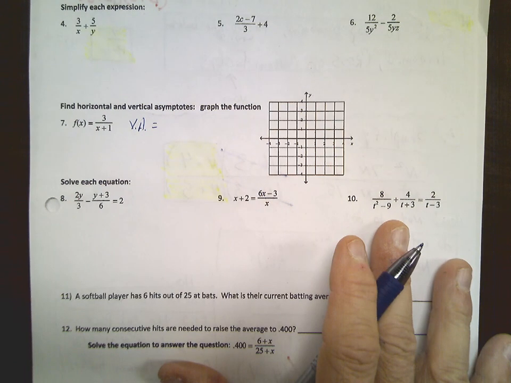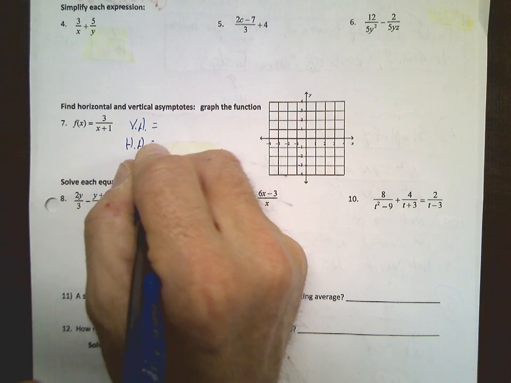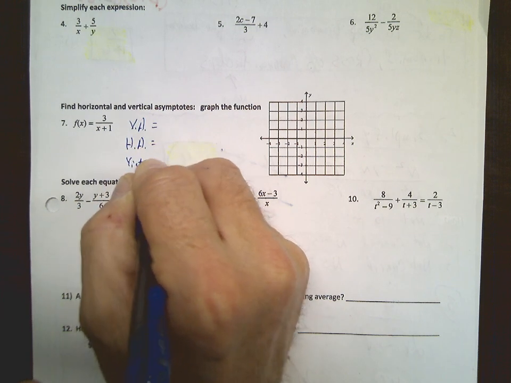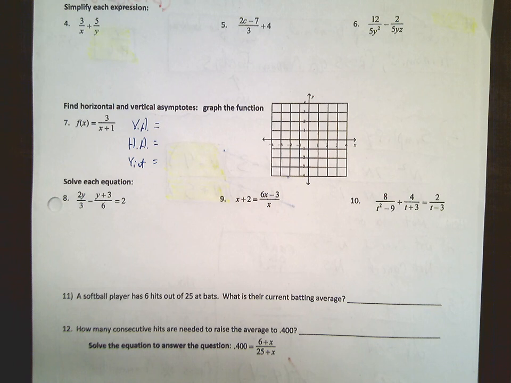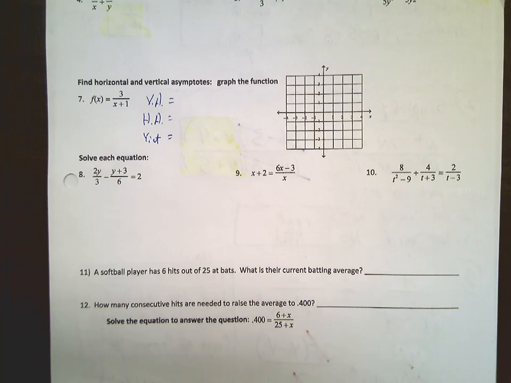Vertical asymptote, horizontal, and y-intercept. I left off with Allie Keller, so Michael, no. Michelle gone, Chris gone, Michael, yes. Michael, can you give me any one of the 3 or explain how to find it?